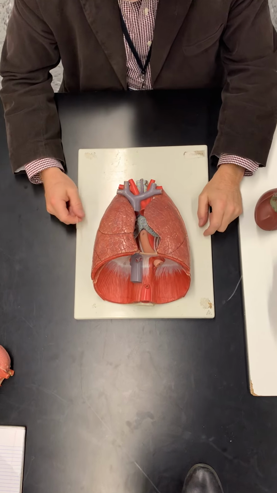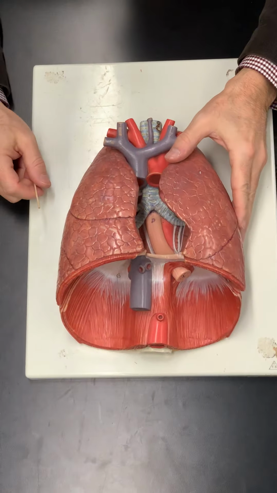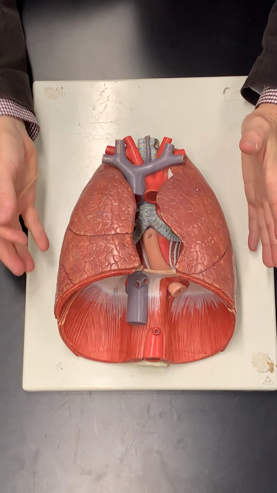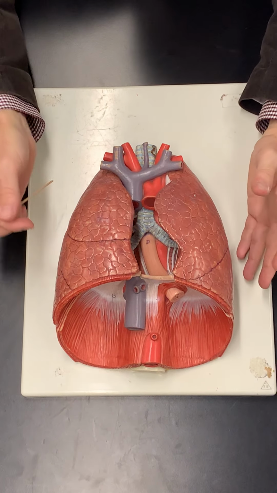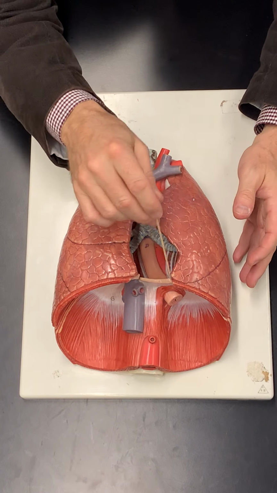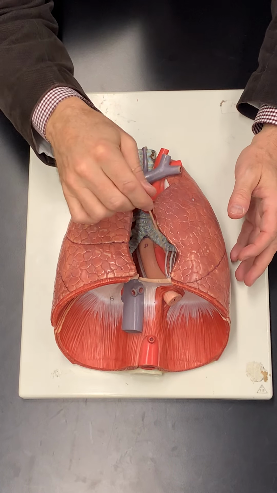With regard to respiration, the respiratory system. So you can see the two lungs. You can see that the right lung is slightly larger than the left because there is a little cutout here, the cardiac notch, for where the heart would be.